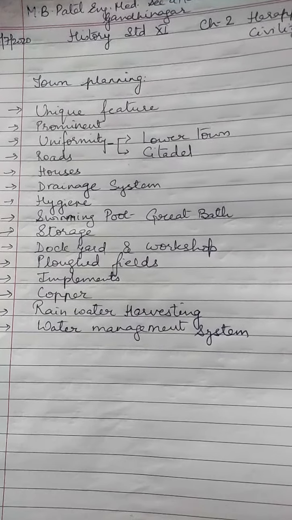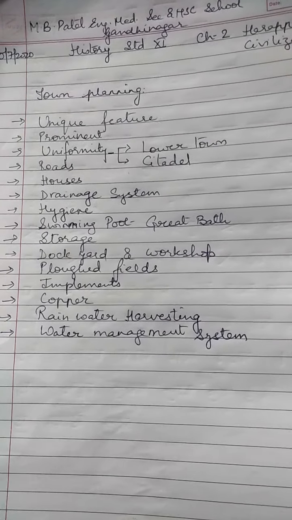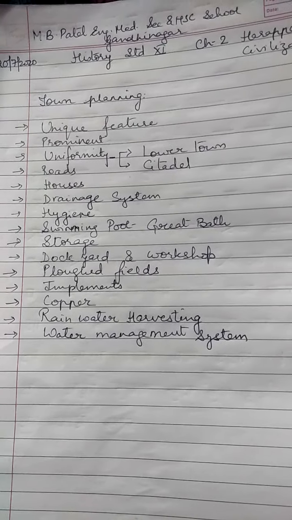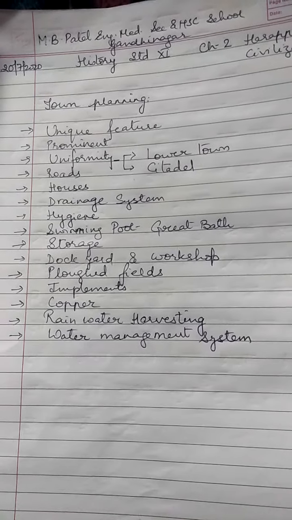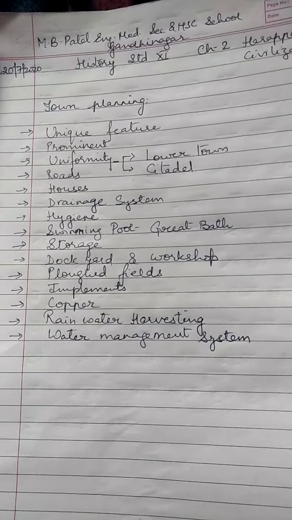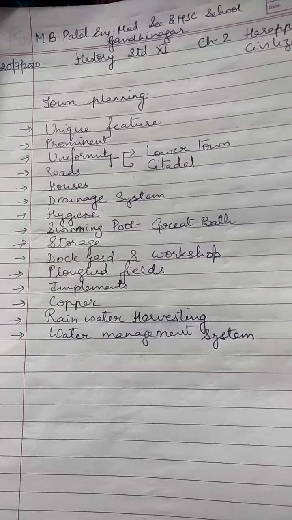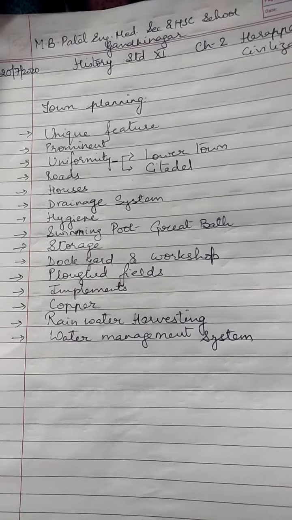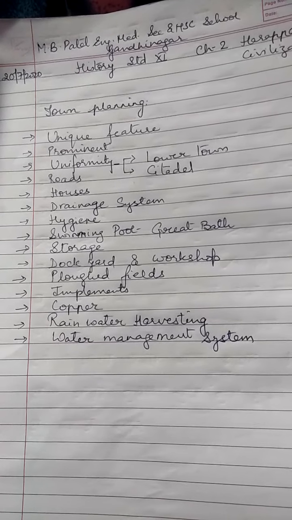Here, the offices according to the hierarchy are visible, along with storage for keeping grains. The citadel was surrounded by walls to protect it. The eastern part of the town includes residential buildings. There are roads which cut each other at right angles. The main roads are connected by side ways.